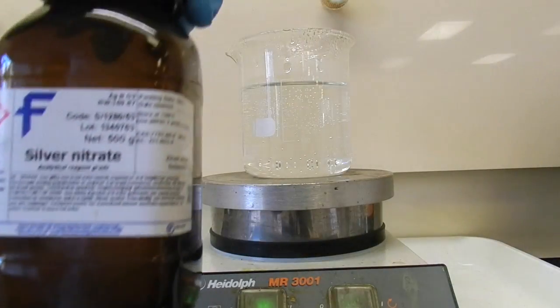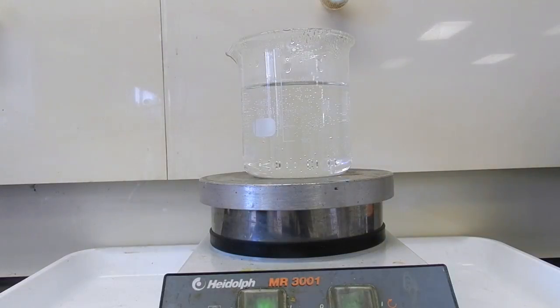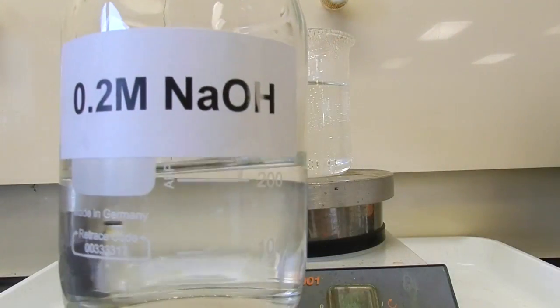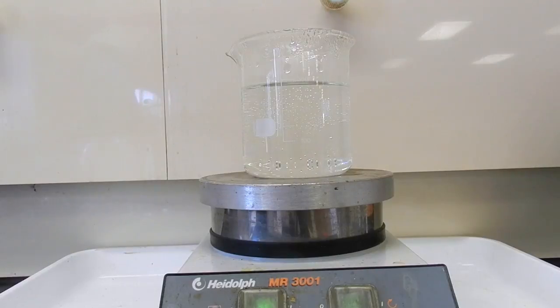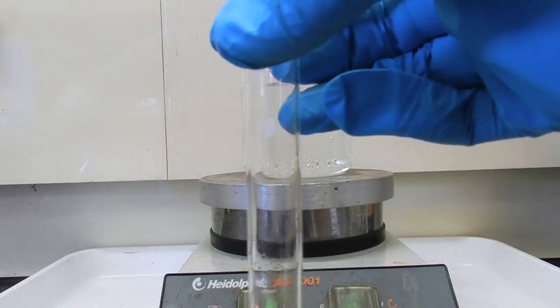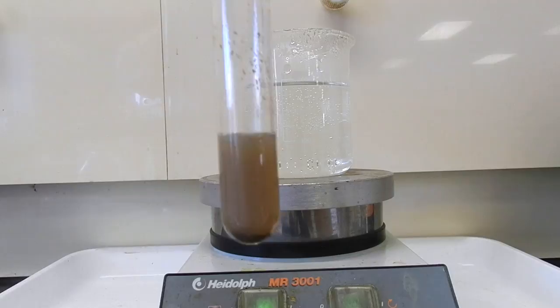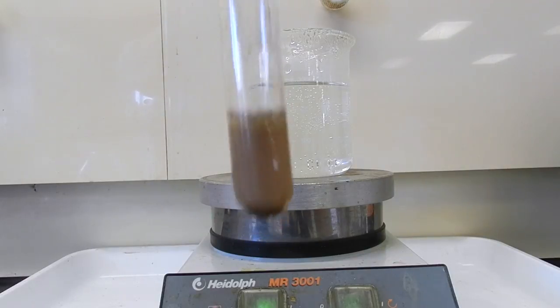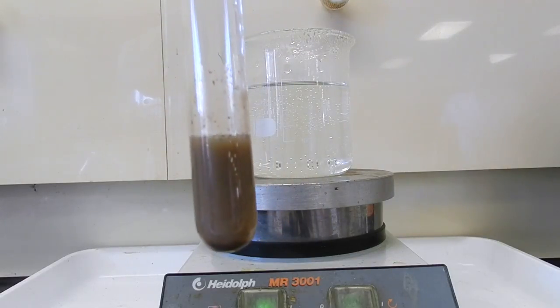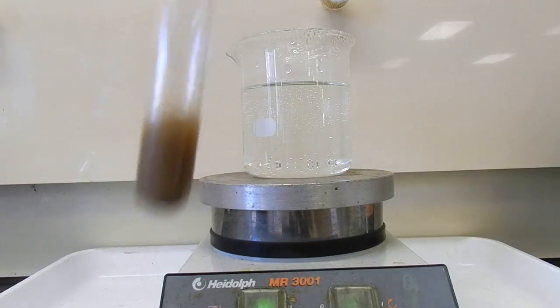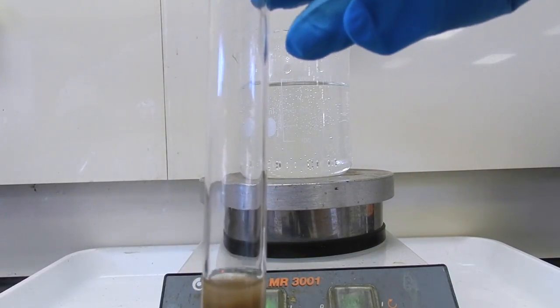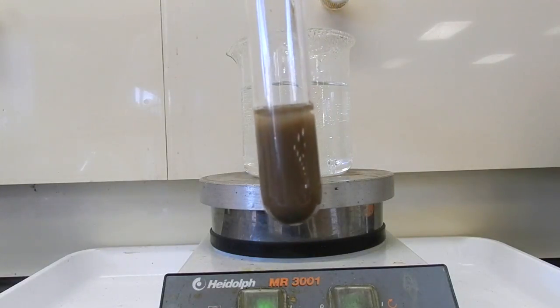To make Tollens reagent, add silver nitrate, sodium hydroxide, and 3 molar ammonia. Add 2 milliliters of 0.3 molar silver nitrate and then 1 to 2 drops of 0.2 molar sodium hydroxide. A brown precipitate will form. Then add 3 molar ammonia dropwise until the precipitate has dissolved. It is important not to add excess ammonia.